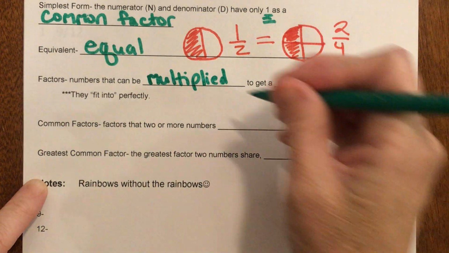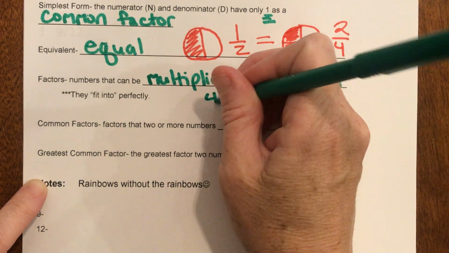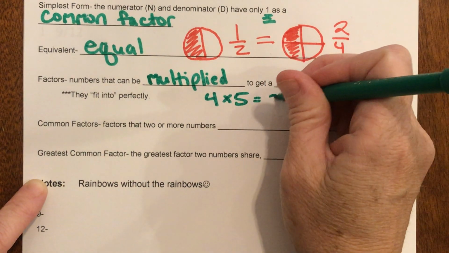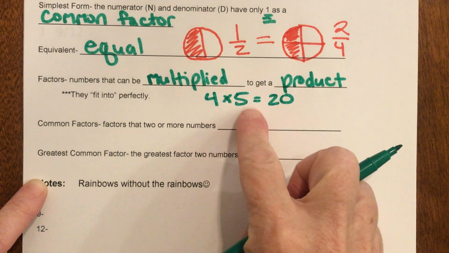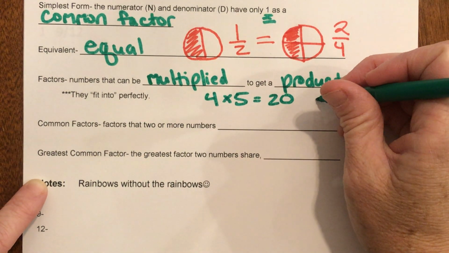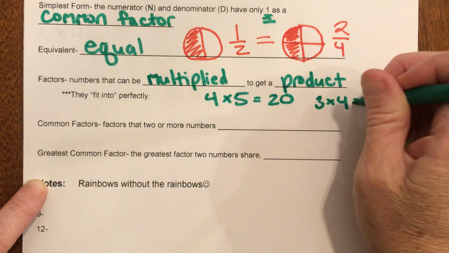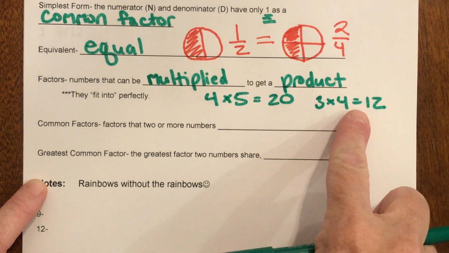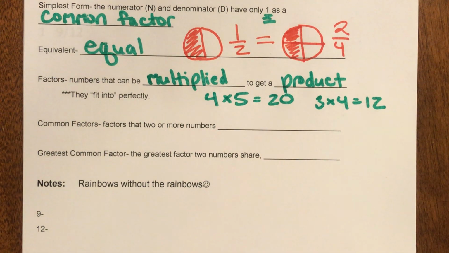For example, 4 and 5 are the factors of 20. 4 times 5 is 20. For 12, I could say 3 times 4 are the factors of 12. So these are my factors, and this is my product.